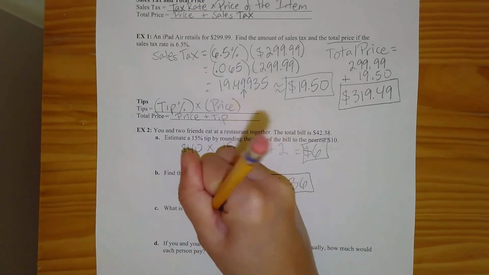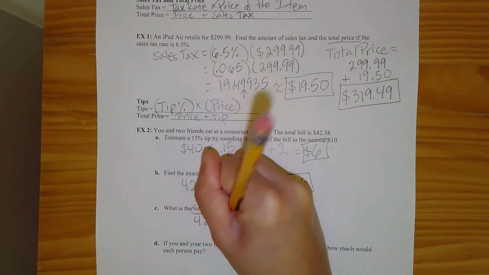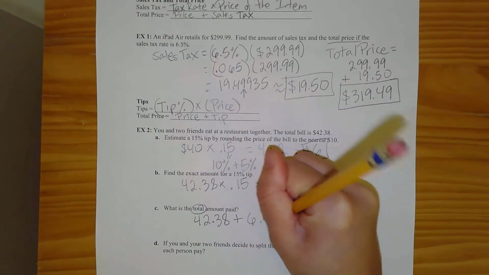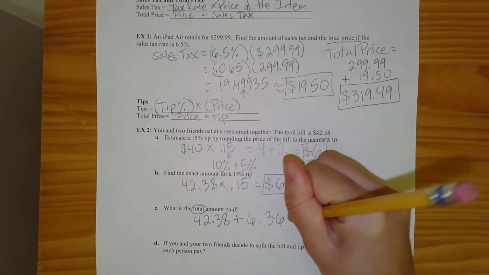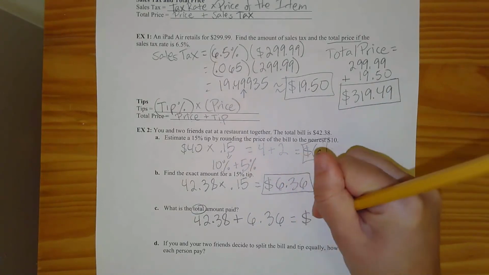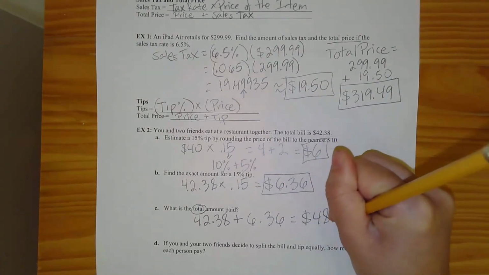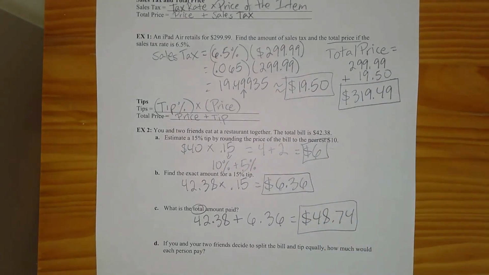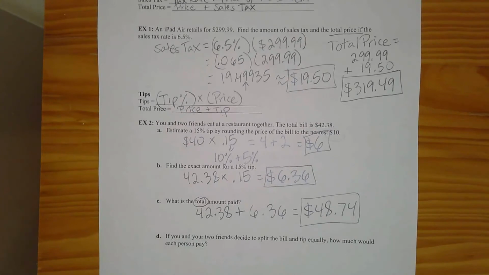The price of the meal was $42.38. And then we're going to add in our tip, which is $6.36. When you add these two together, it'll give you a total of $48.74.